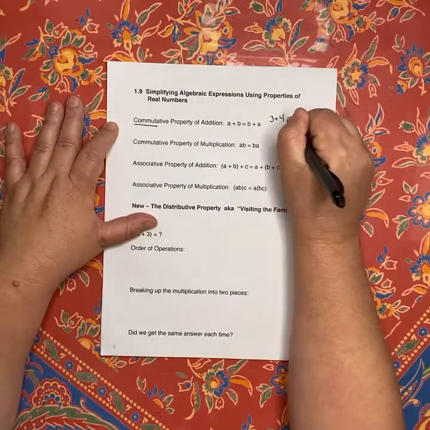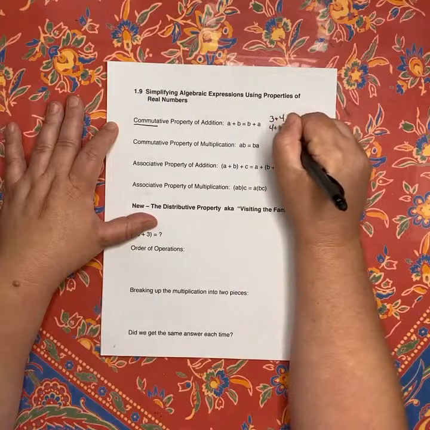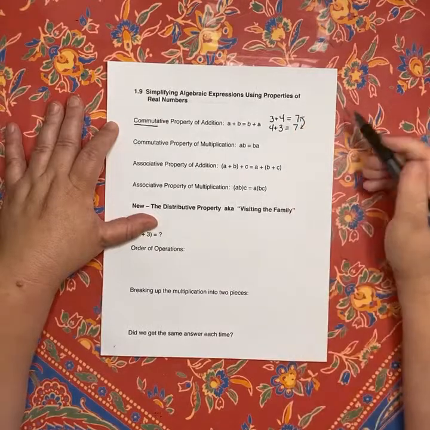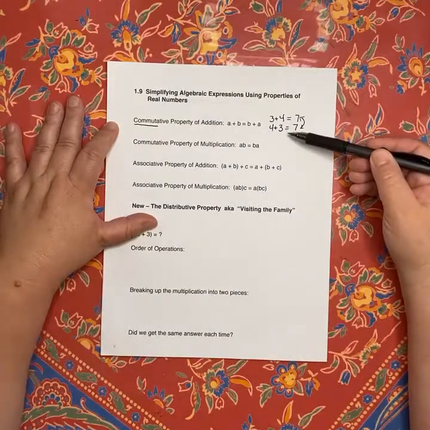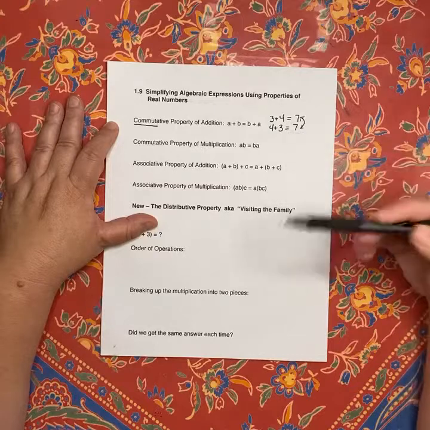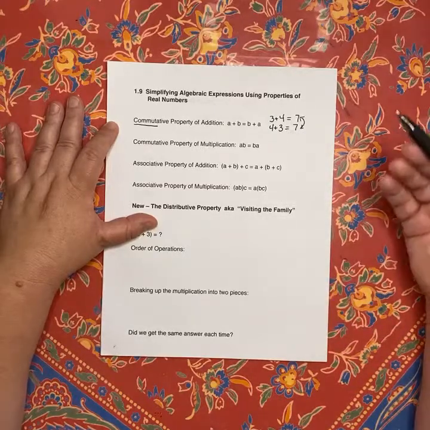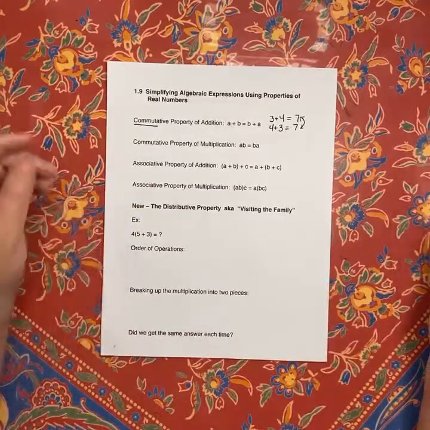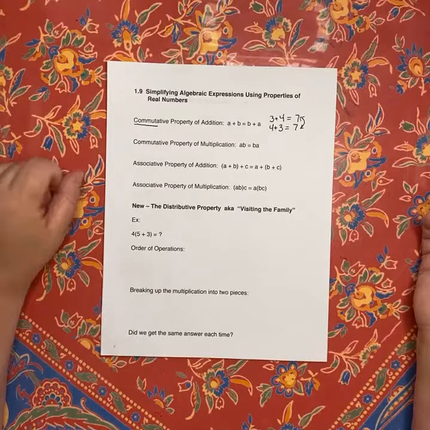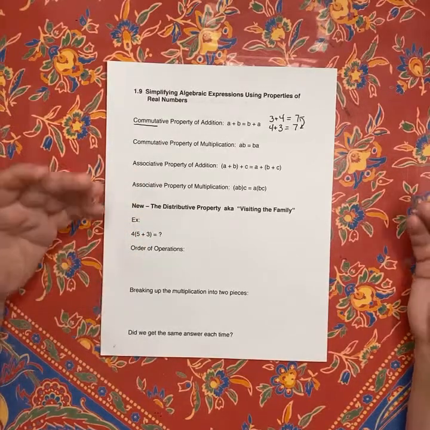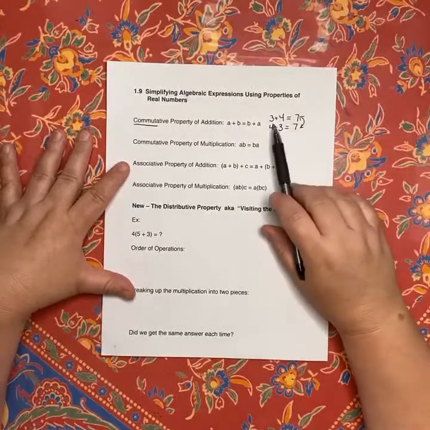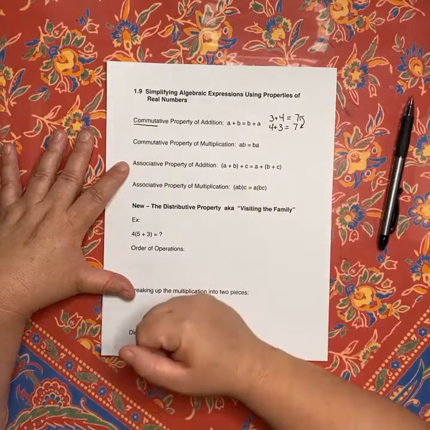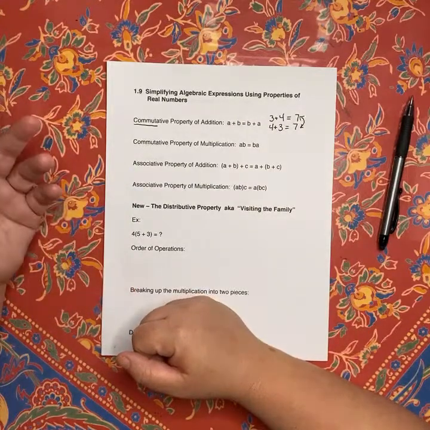3 plus 4 is 7. 4 plus 3 is 7. Nice. Now, here's the thing. Showing you an example does not prove it. It just explains kind of what's going on. For example, if I say right now I'm barefoot, so everyone must be barefoot, that's not necessarily true. So one example does not prove it. It's just a way to look at what we're talking about. And what I'm talking about here is if I change the order, the sum, the addition, stays the same.